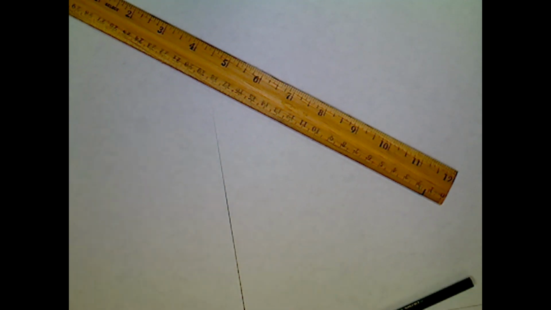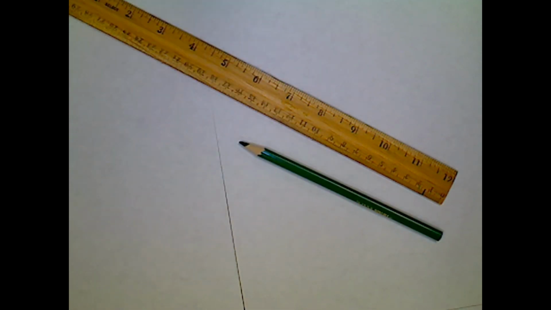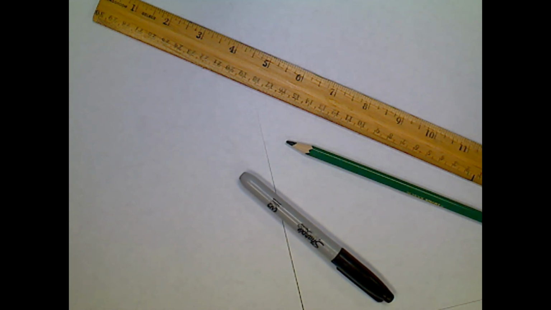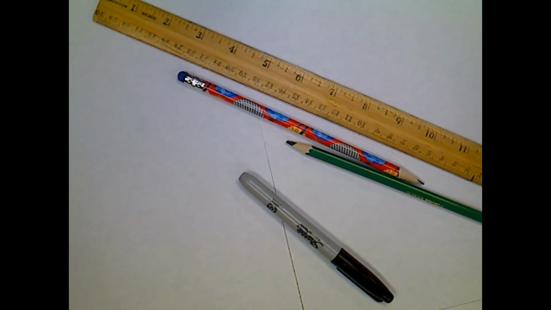Other supplies you're going to need today: a ruler. You're going to need some colored pencils. You're going to need a regular pencil. And you are going to need either a marker or some type of dark colored pen.